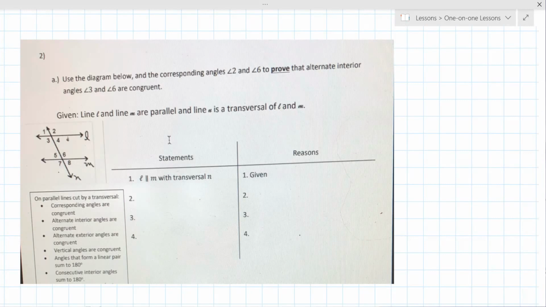I'm asking because I don't want to get too complicated if there's more than this. So if that's the case, you can actually fill in the last statement here. Angle 3 is congruent to angle 6. We don't know why, but they are, and we'll get to that.